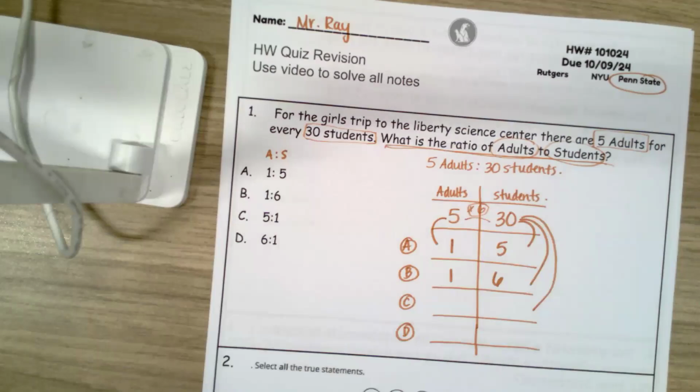C. C says the ratio of smiley faces to triangles is 4 to 2. So under smiley faces, I'm gonna put 4. Under triangles, I'm gonna put 2. That is not equivalent because to get from 6 to 2 is to divide by 3, and to get from 4 to 4 is to multiply times 1. So C is not correct.